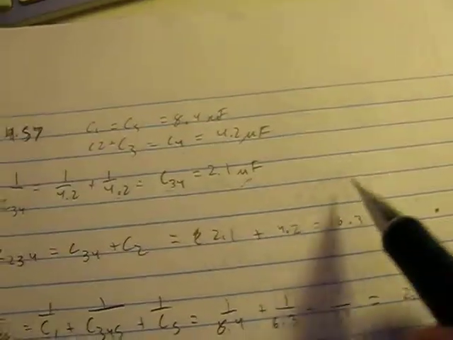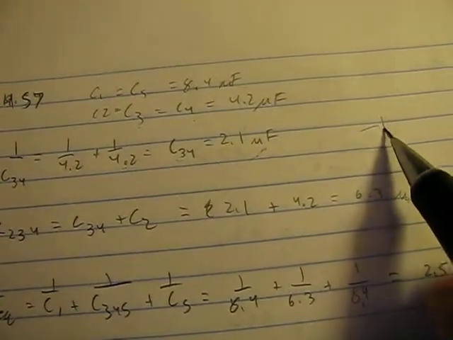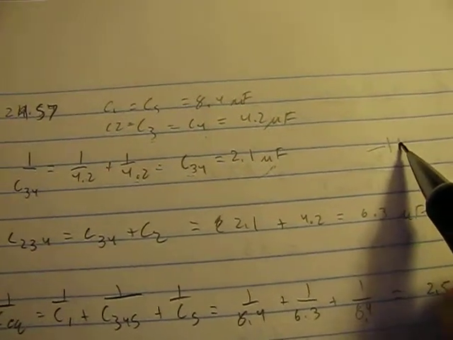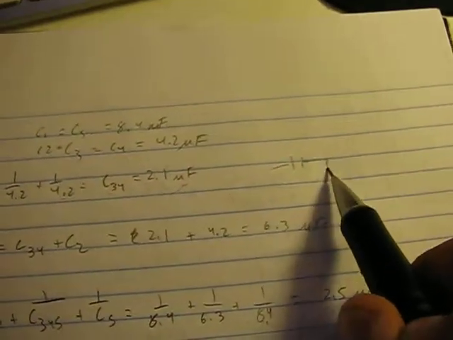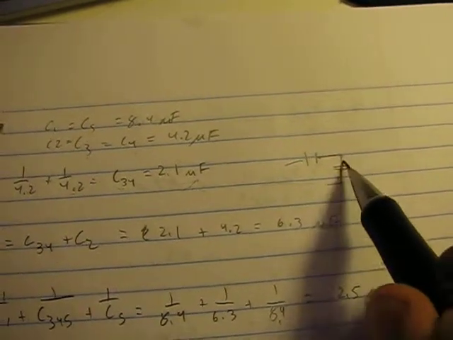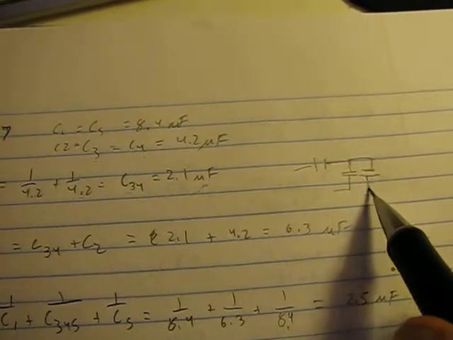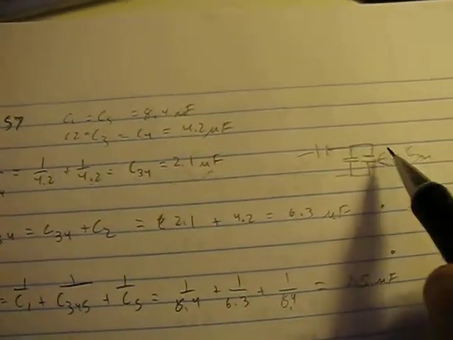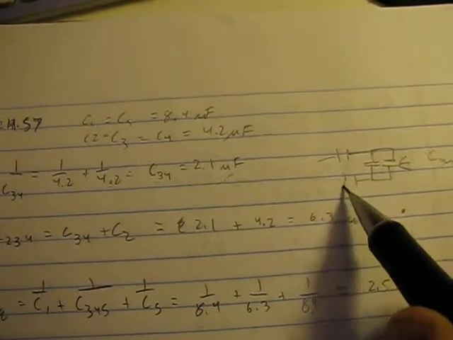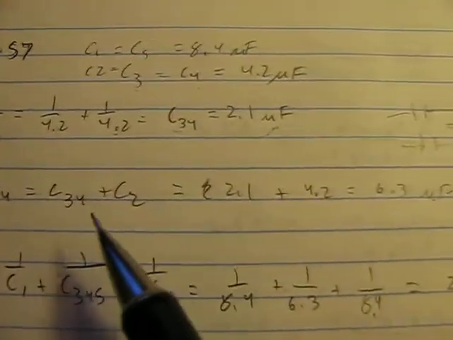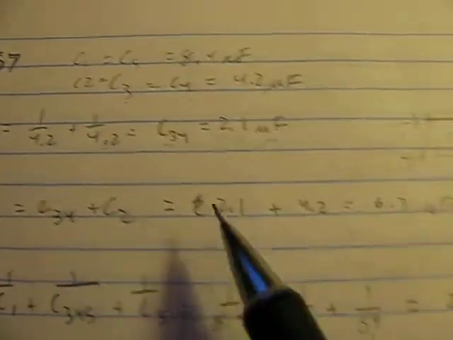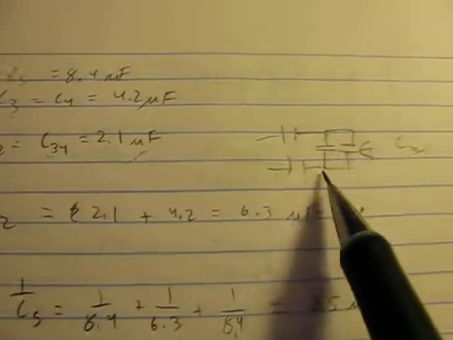Now the circuit looks like this. We have one capacitor here, and then it turns into parallel, where we have another capacitor here and another one here, and this second one is now C34, not C3 and C4. We're simplifying the problem. So now to find C234, which is this one plus this one, since they're in parallel, we add them linearly. So we have 2.1 plus 4.2 equals 6.3.